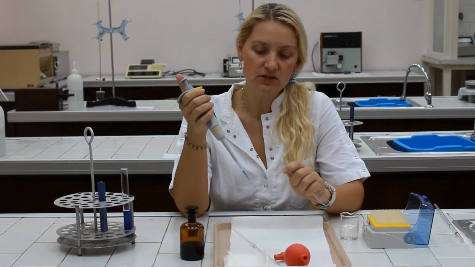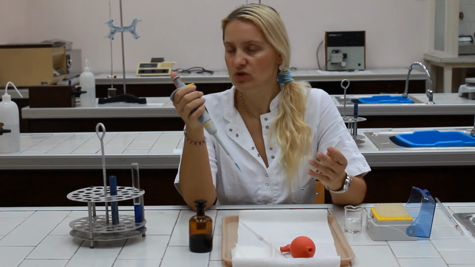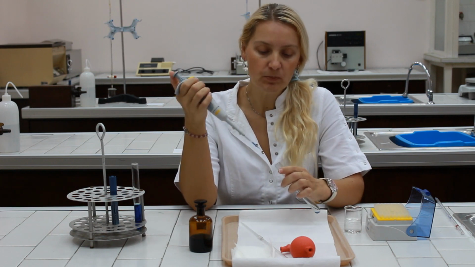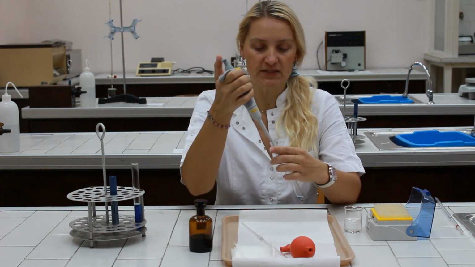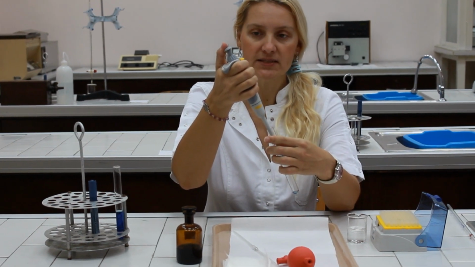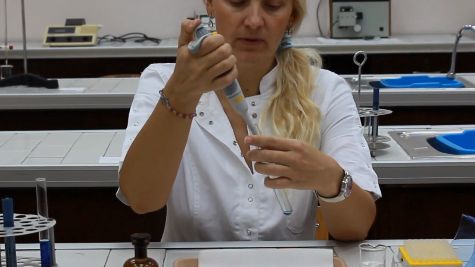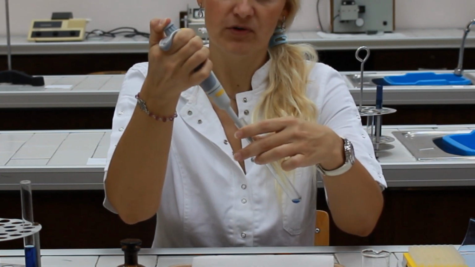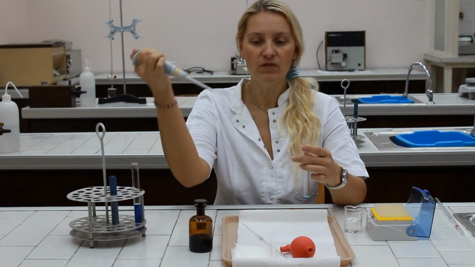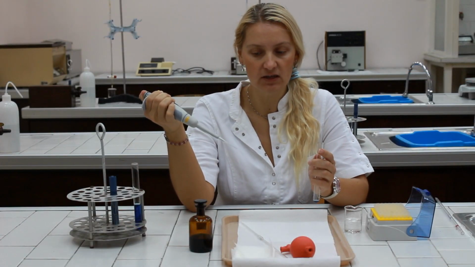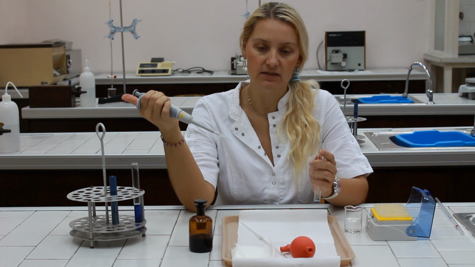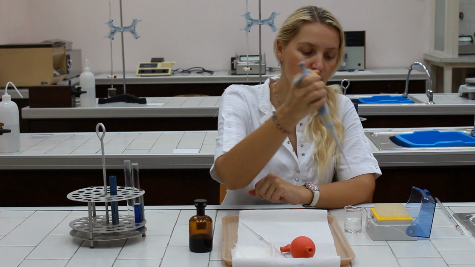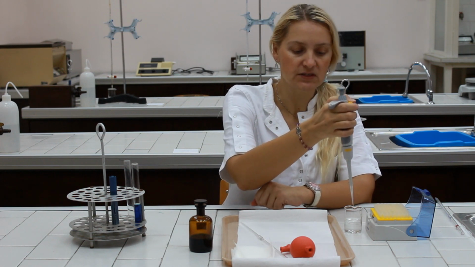In order to dispense the solution to the receiving container, which may be a test tube or a flask or something else, you should place the pipette and the tip in the receiving container and press the plunger to the first stop and all the way down to remove every residual drop of the liquid from the tip. Withdraw the tip from the receiving container and then release the plunger. In order to dispose of the tip, press the tip ejector above the disposal beaker.